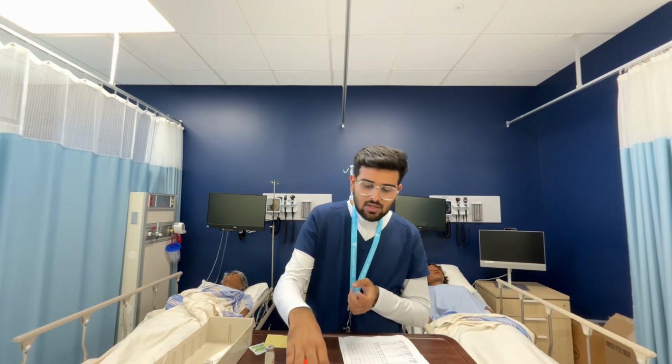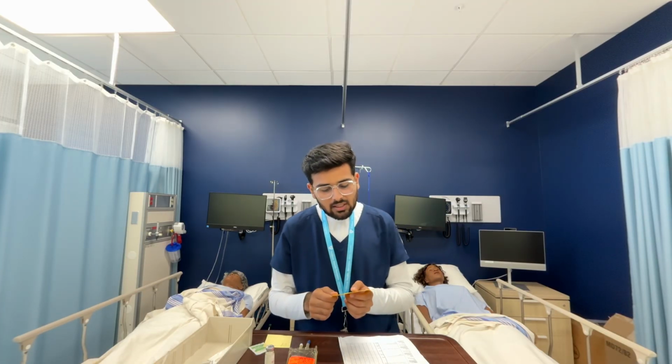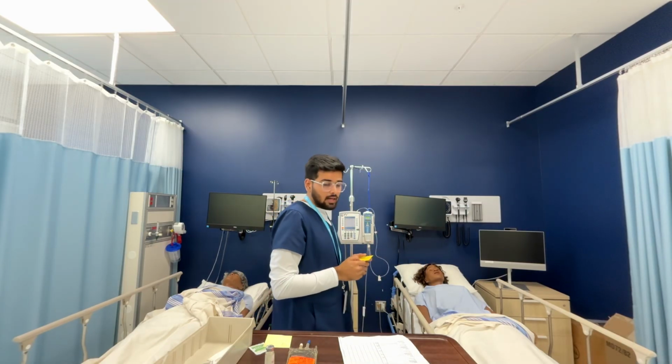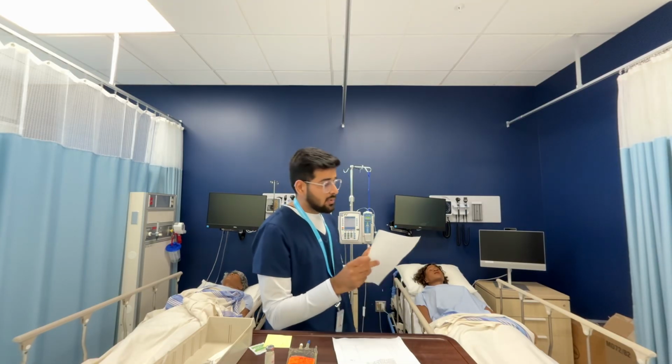And I'm giving because my patient is diagnosed with sepsis, and this medication helps in prevention of stress ulcers and GI bleeding. So I have a right reason over here. I'm done with this. Now I'm gonna go to my patient and educate her about this medication.